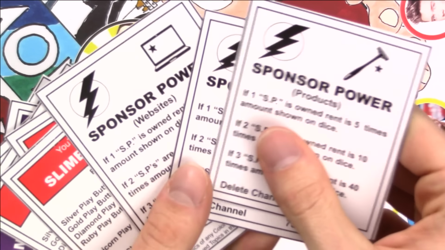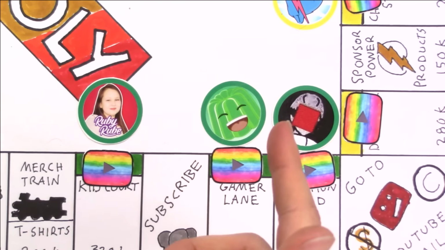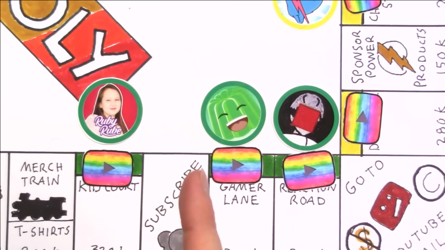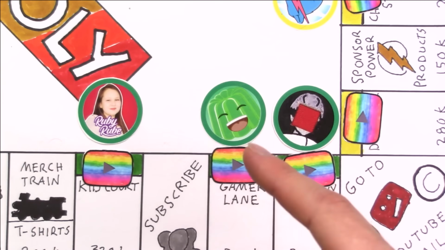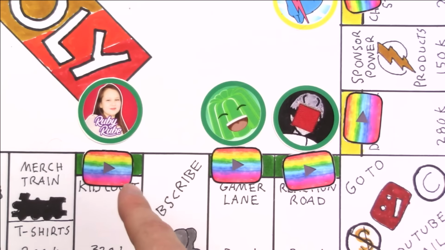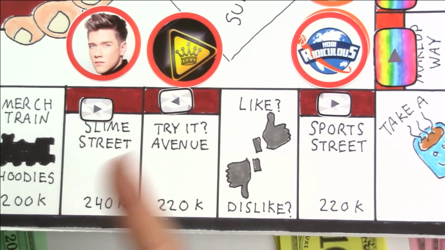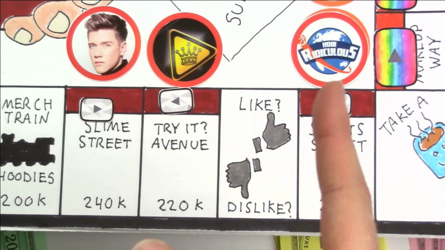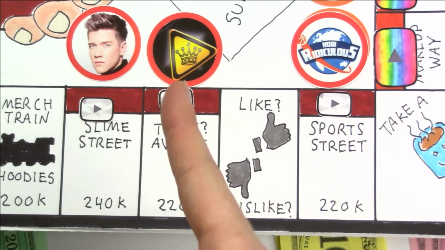FGTeeV was able to keep all of their sponsor cards. They were able to upgrade their green topics to unicorn play buttons, and they switched out all their YouTubers to PewDiePie, Jelly, and Ruby Rube. They also upgraded to diamond play buttons. They switched to How Ridiculous and Colin's Key, and they kept King of Random.